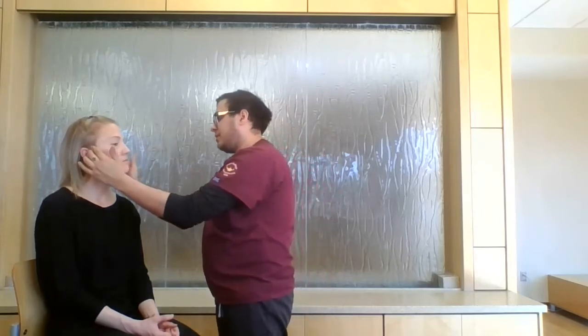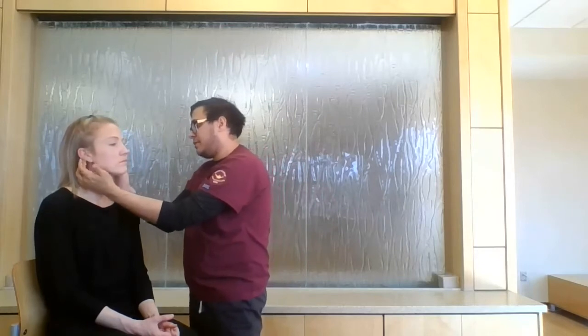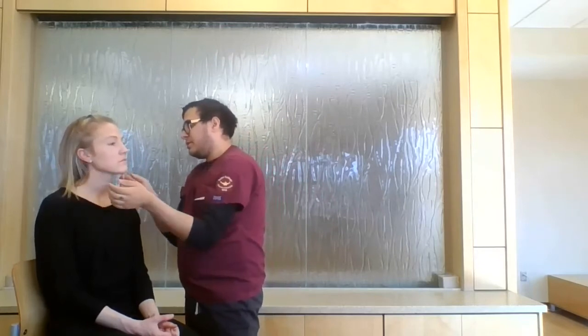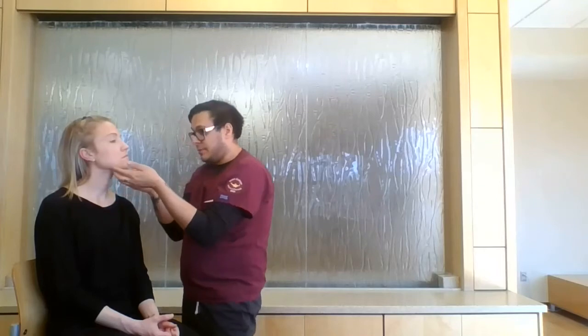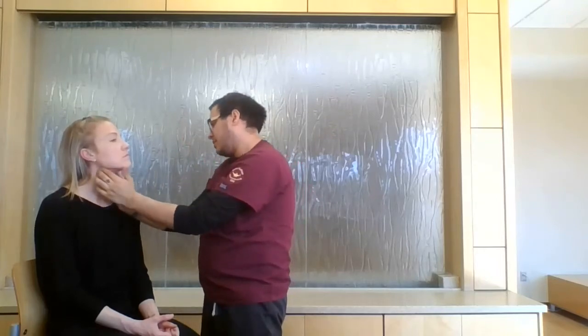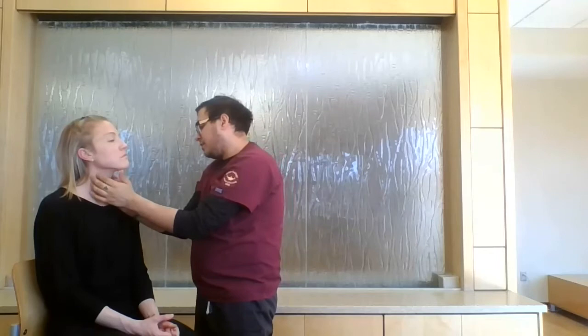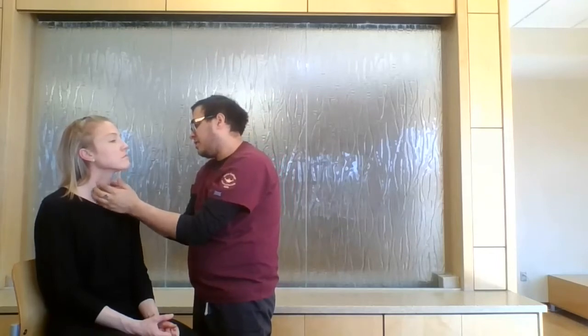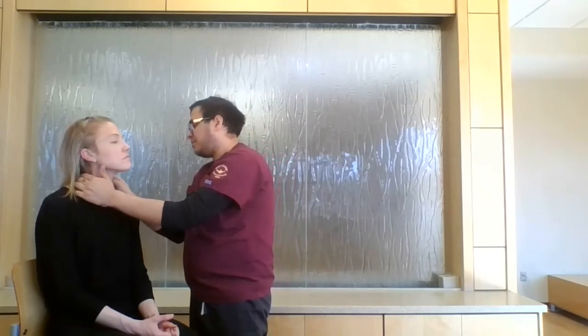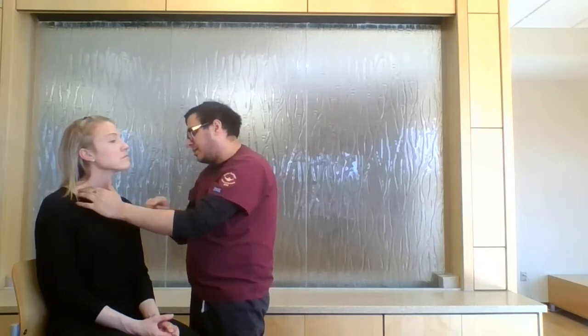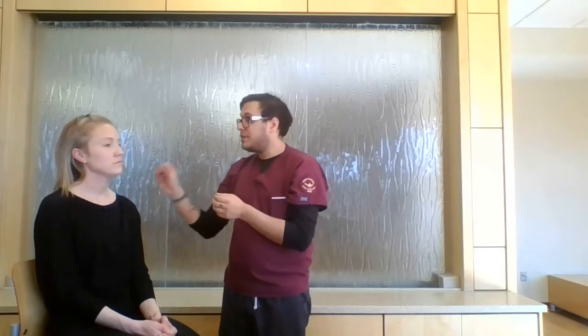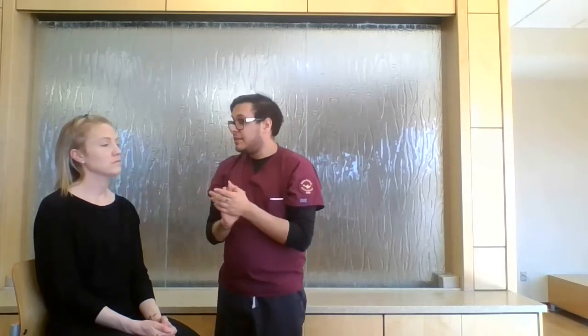I'm now going to check lymph nodes: preauricular, postauricular, occipital, submental, submandibular, tonsillar, superficial cervical, the deep cervical chain, the posterior cervical, and the supraclavicular. Lymph nodes are not palpable. I'm also going to check for skin turgor, and there is elasticity.